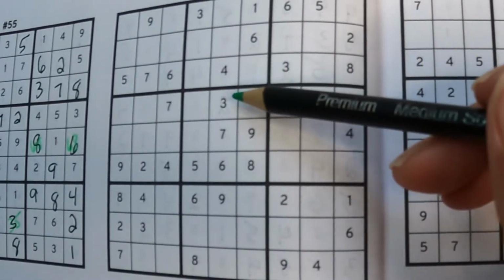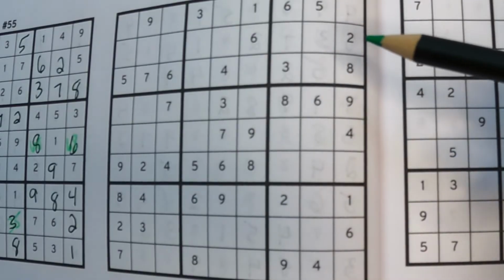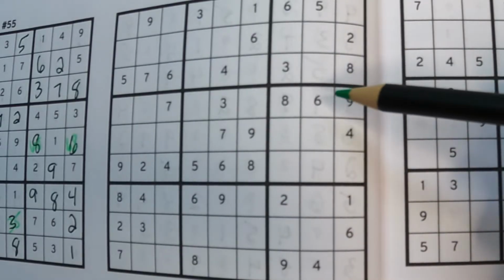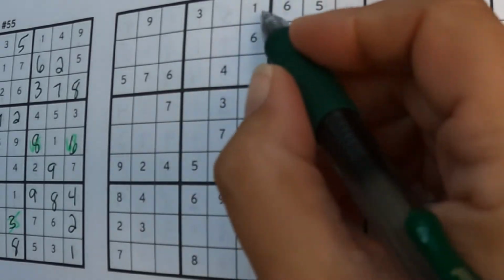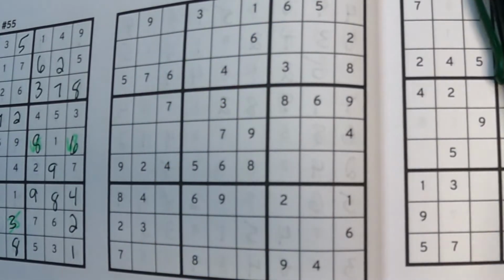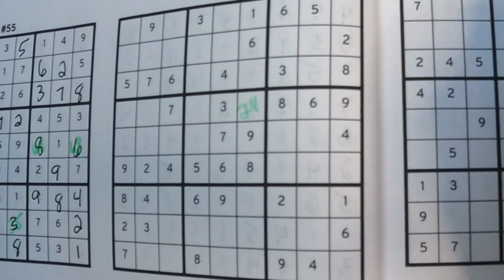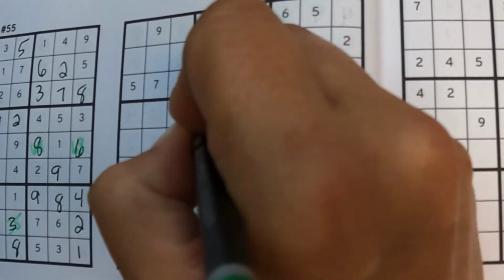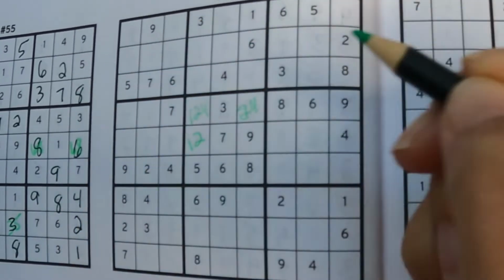If we start with this box, we're missing 1, 2, and 4. We've got a 1 here. So 2, 4. No help here. 1, 2, 4. 4 here. So 1, 2.